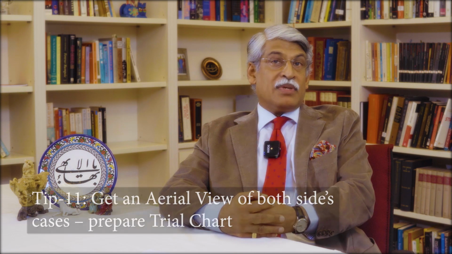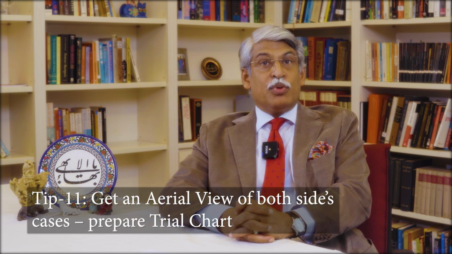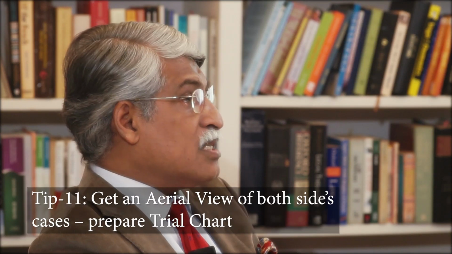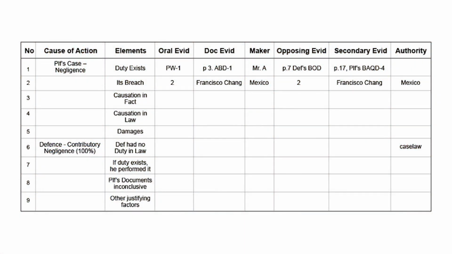I now move on to tip number 11. You need to get a helicopter view or aerial view of both sides' cases, and you do that by preparing a trial chart. Prabhkirat Singh wrote a book called Civil Trial Advocacy, a practical guide. It sets out a brilliant strategy for every trial lawyer. See how he has done it. I've amended his trial chart to suit my own purposes.